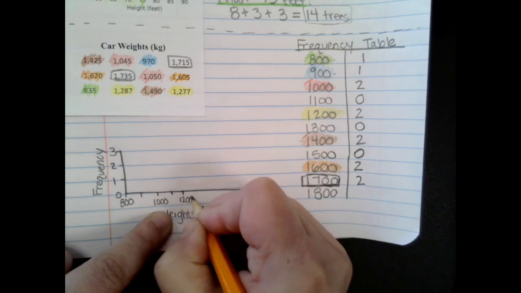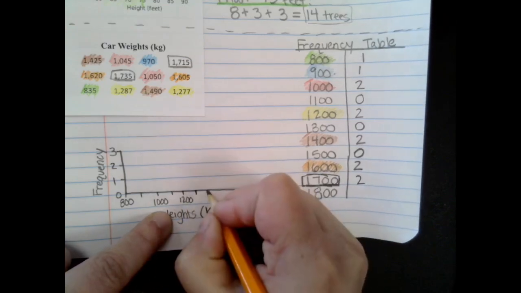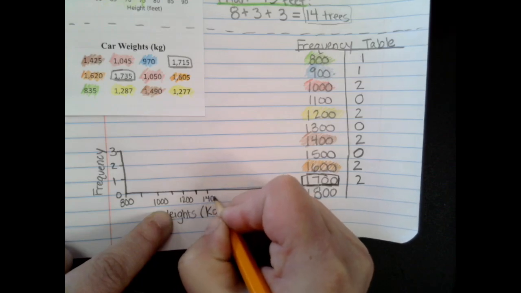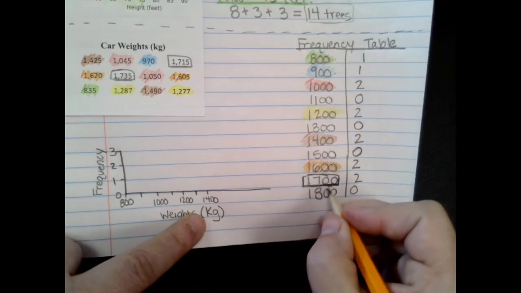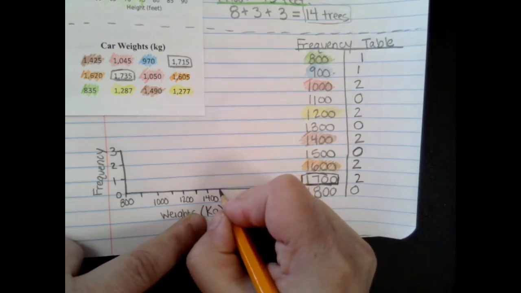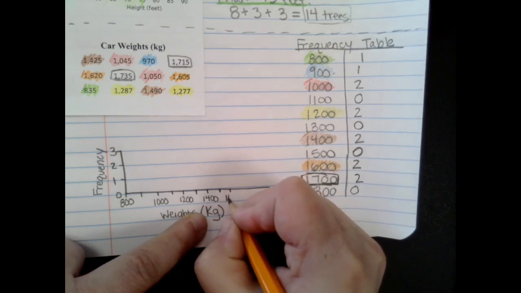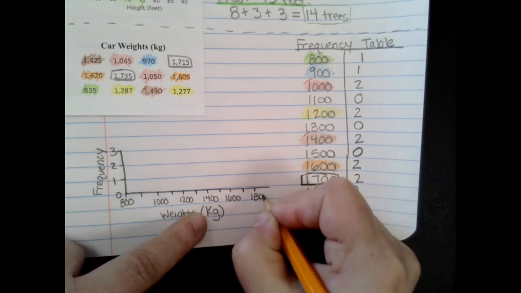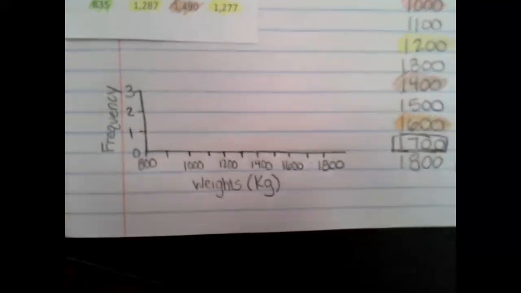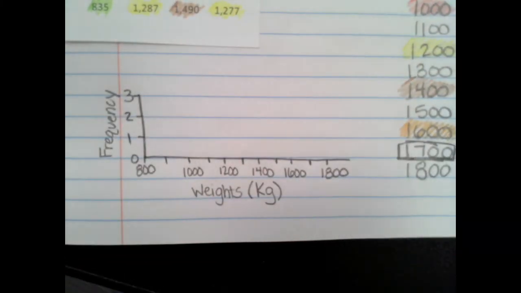1,200, 1,300, 1,400. And I need to go all the way up to 1,800. Even though we had none in the 1,800, that's where it ends, in between the 17 and 18. So 1,500, 1,600, 1,700, 1,800. Okay, if you labeled each one, that's fine. I just wasn't going to be able to fit it all in nicely. It would have looked really, really scrunched.